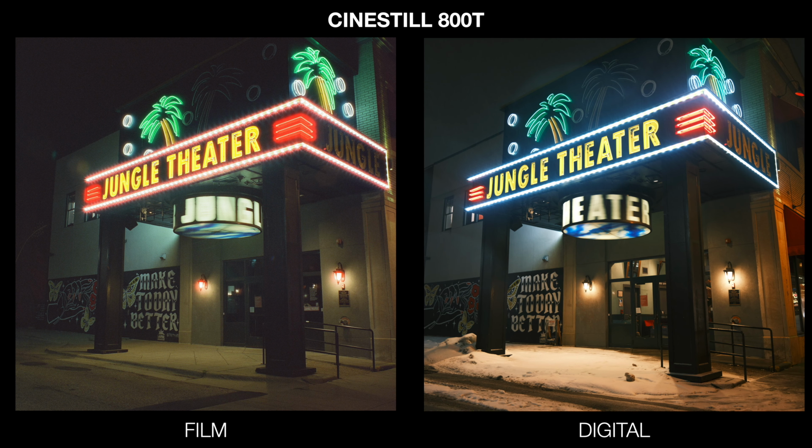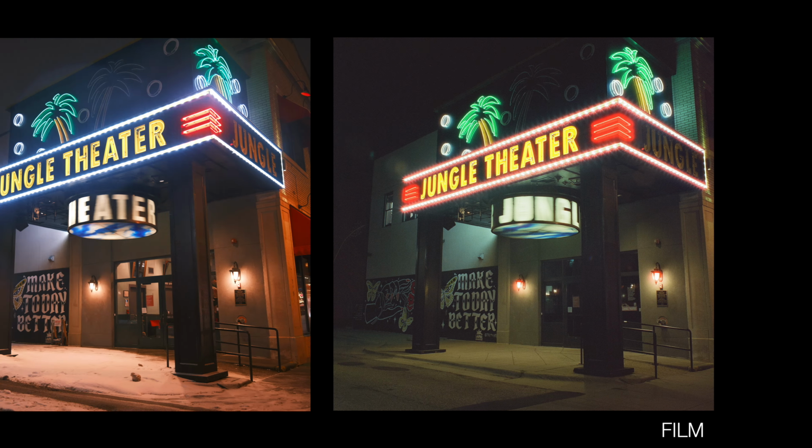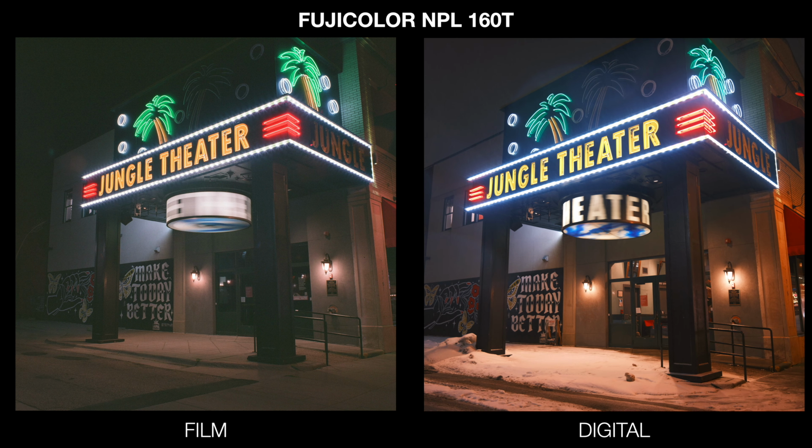Aside from the halation, the Cinestill film versus digital looks fairly consistent. The digital version might be slightly warmer, but you can tweak to your liking. The Fuji NPL continues to show that more white, orangish red within the shadows and midtones.